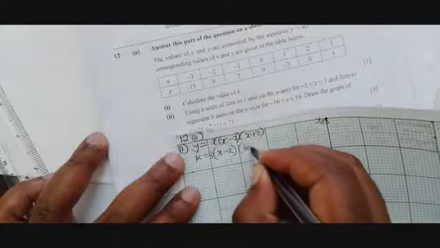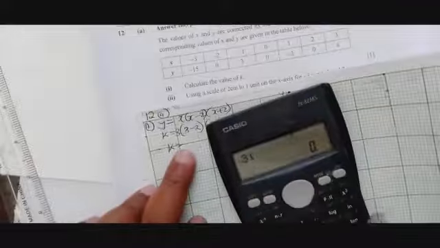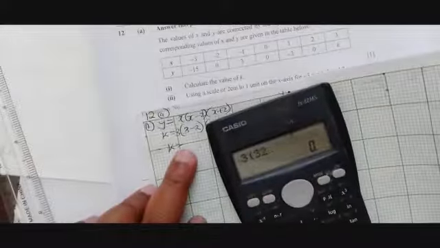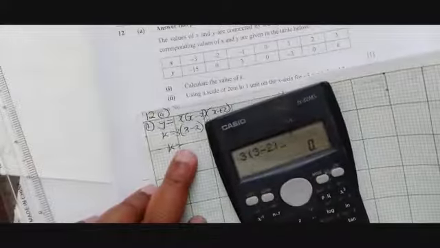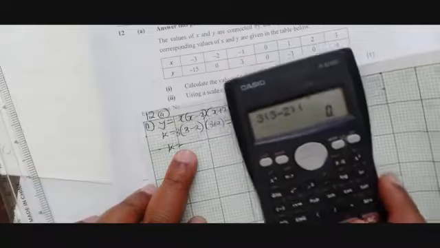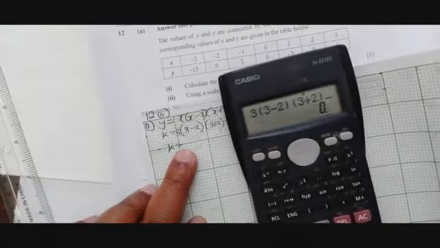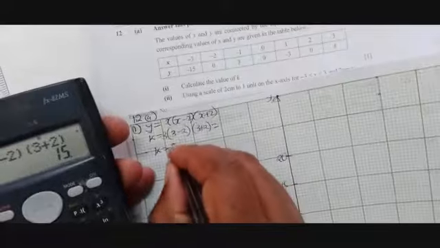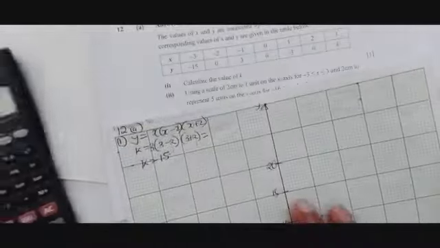What is the answer? Get your calculator, you can say k is equal to 3, open the bracket, 3 minus 2, then 3 plus 2, 15. So k is 15, alright? We have answered that.